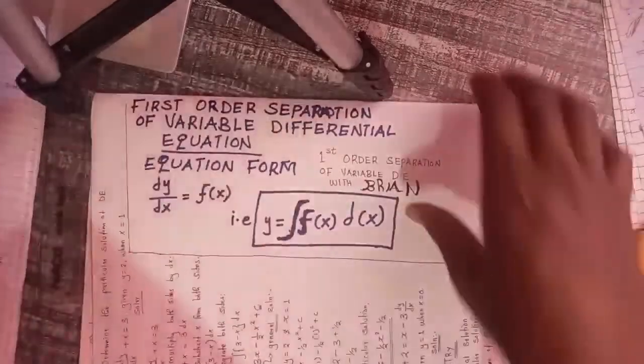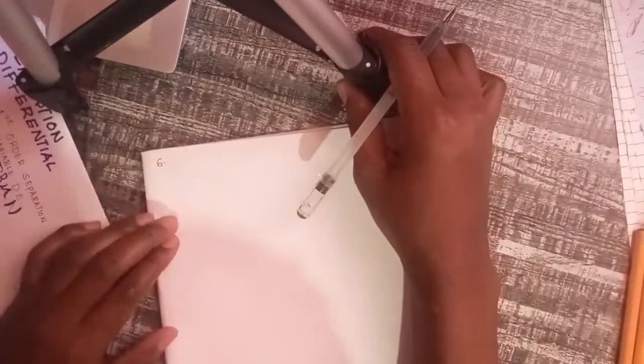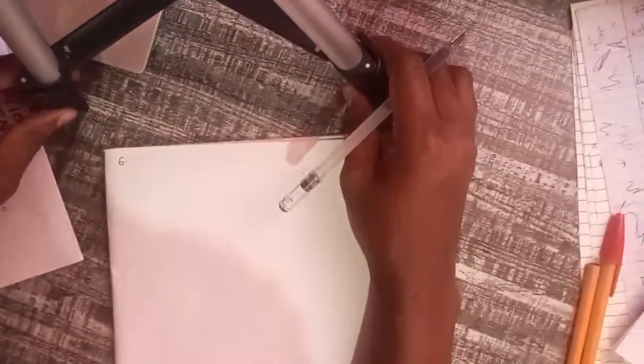Now welcome back, and from our previous lecture we had this question that was example number 6, and we were supposed to look at it. Example number 6.